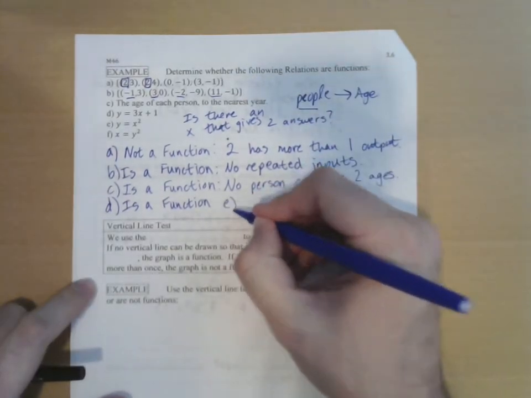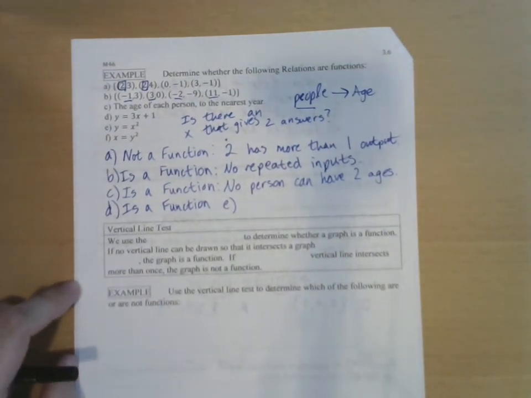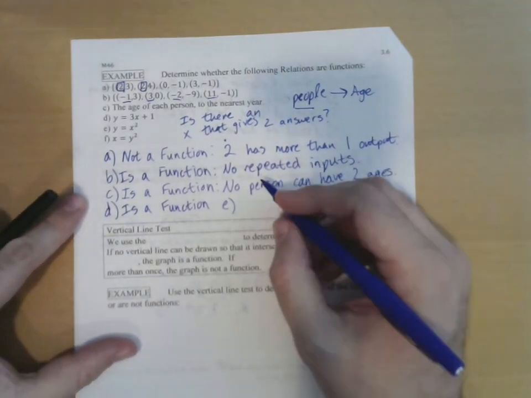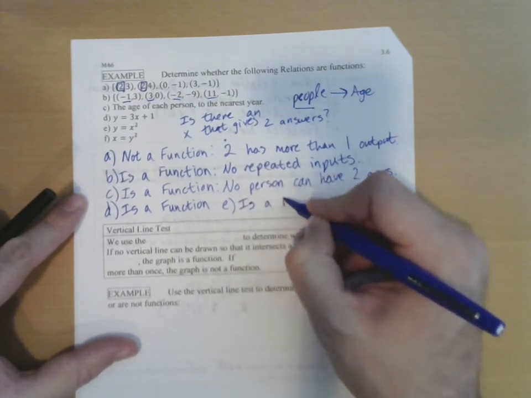So now when we look at E, we ask the same question: is there an x value that gives two answers? In other words, is there something that you can square that will give you two answers? If you square a number, does it have two possible answers? And that is also no, there is not, so this is also a function.